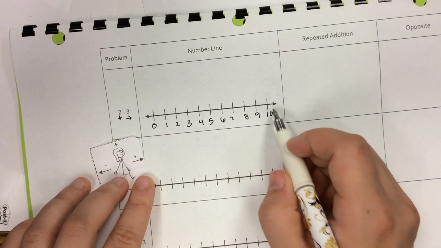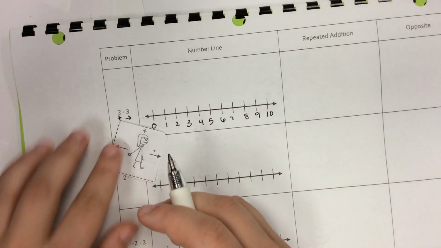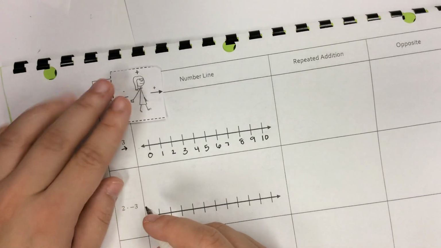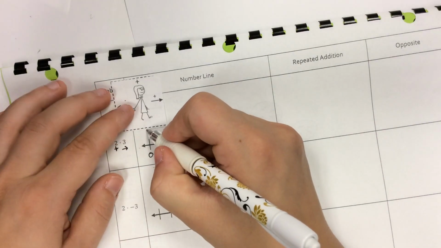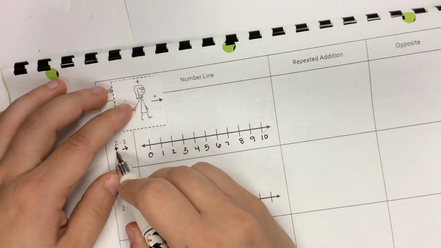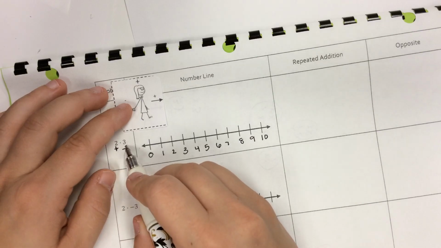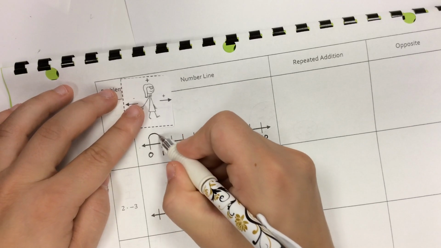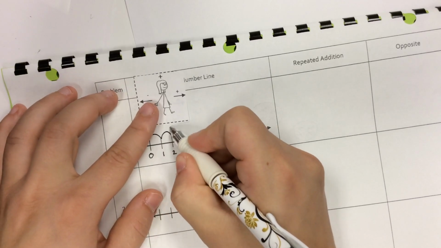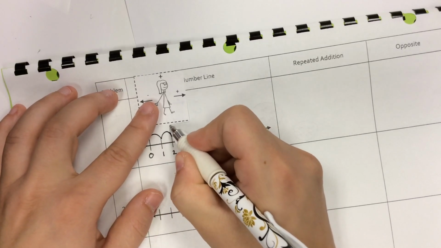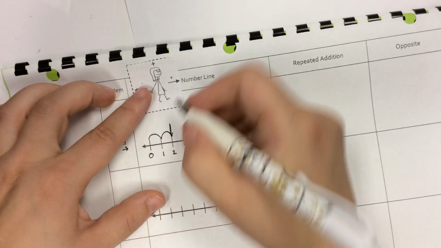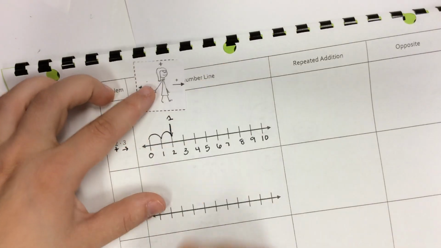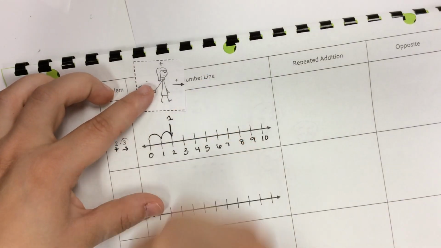Number lines go on forever and ever. That's why we have arrows. So this guy's going to start at 0. This girl, whoever this is, starts at 0. And we're going 2 groups, and we're going to move that 3 times, in the positive direction. We're going to do 2 jumps, 1, 2. So now he's at 2. Okay, and that was 1 time. We need to do this 3 times.